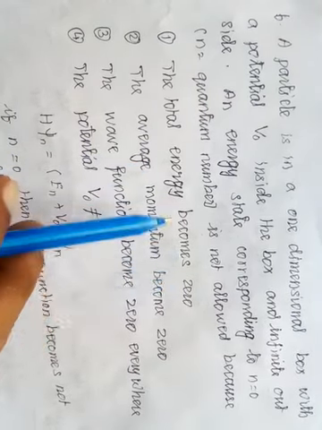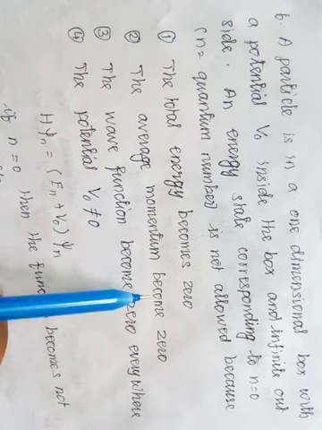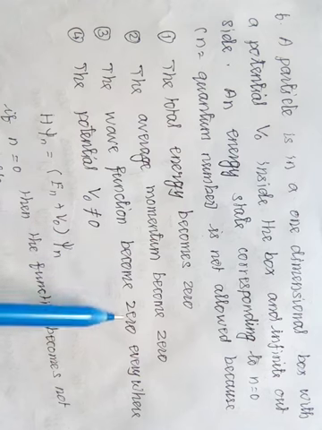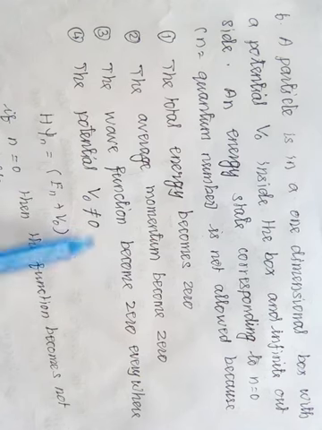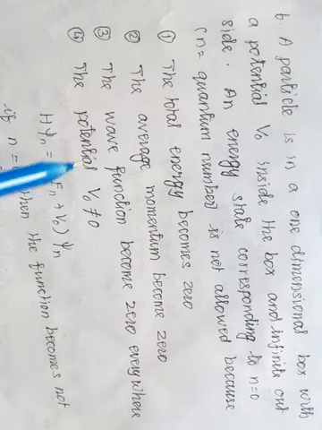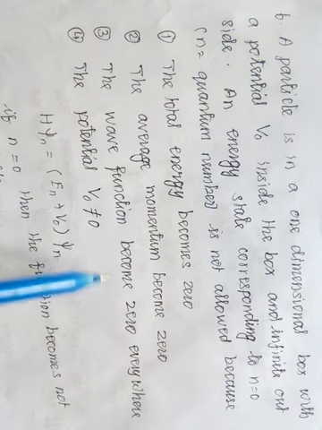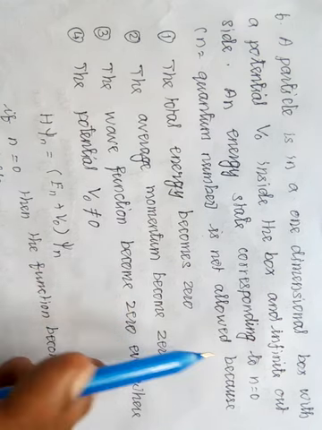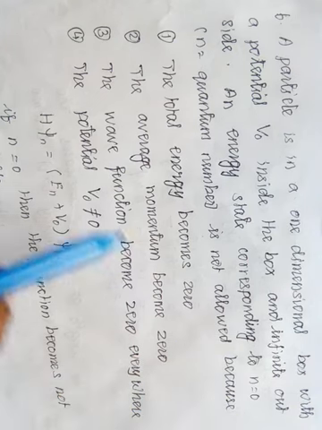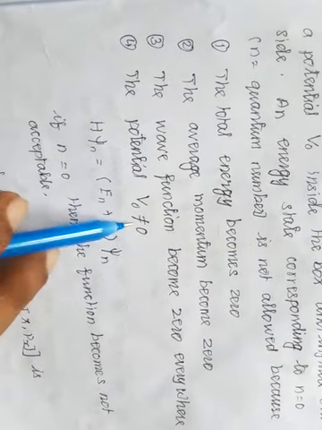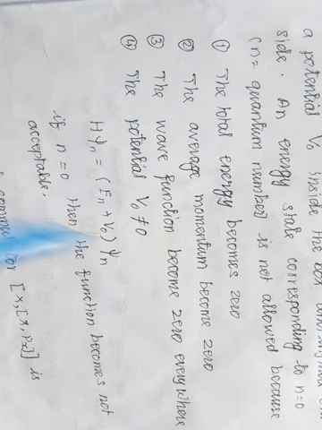If the energy becomes 0, this is okay. The average momentum becomes 0, the average momentum is also okay. But the wave function becomes 0, and this is the one which is not allowed. The wave function should be an allowed one; it should not be 0 anywhere. If the wave function is 0 everywhere, it is the wrong one for this question. Because of this, n equal to 0 is not a property of the one-dimensional box for the ground state. And its potential V0 not being equal to 0 is not the problem, but this is the one.